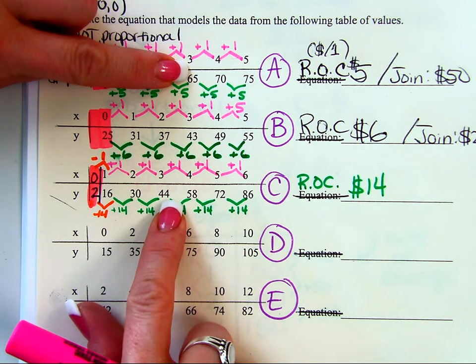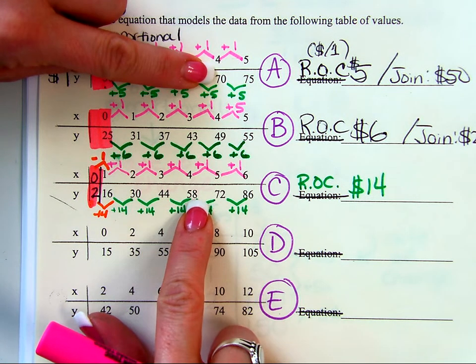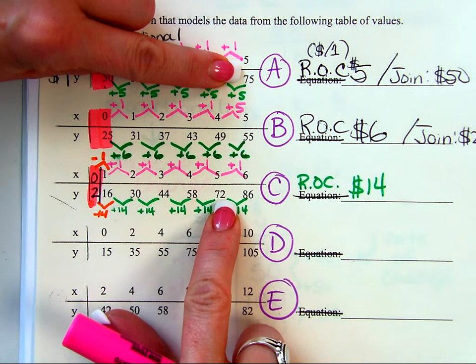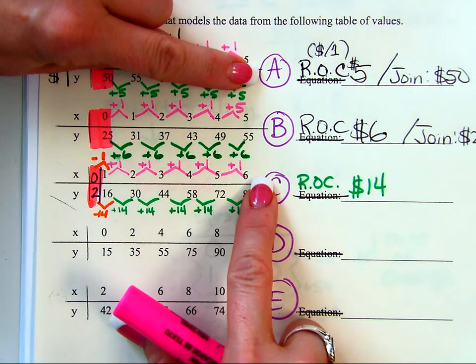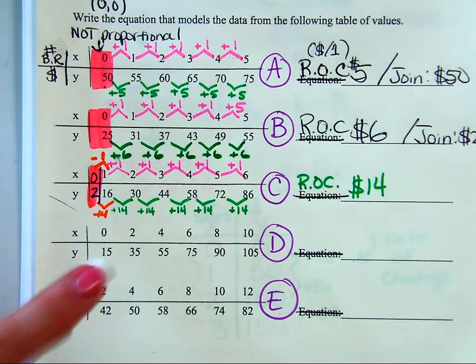That gap's closing a little, right? 4 cost me 70. 4 here would cost me 58. 5 here would cost me 75. 5 here would cost me what? 72. It's getting real close. What would 6 cost me here? 80. What would 6 cost me here? 86.